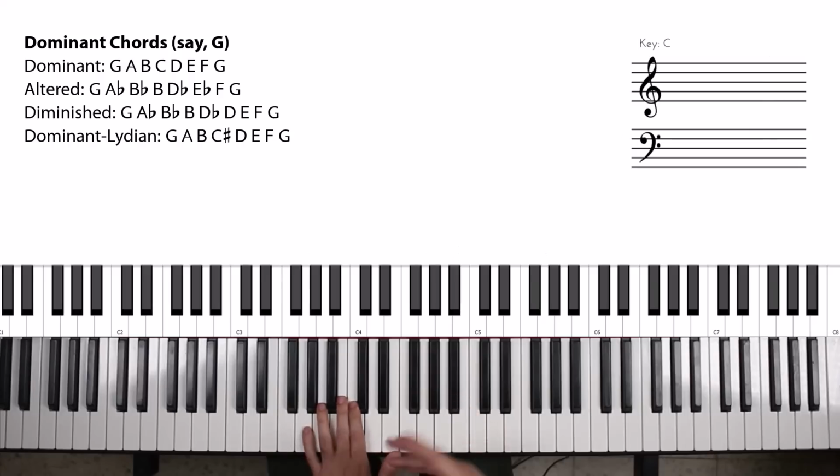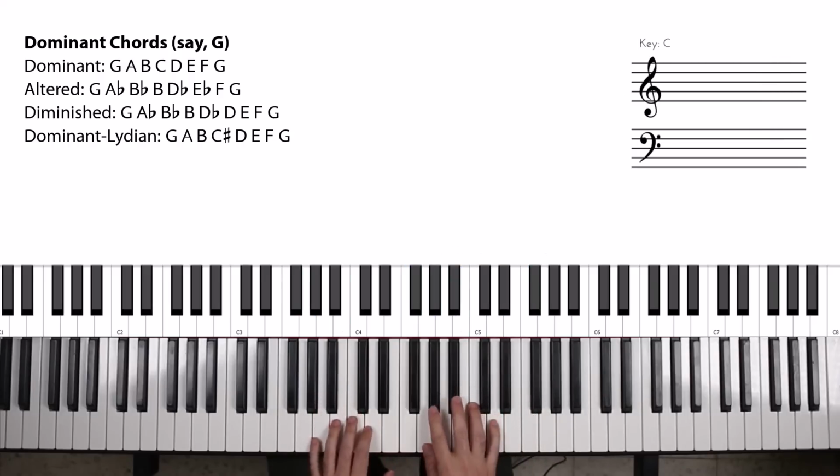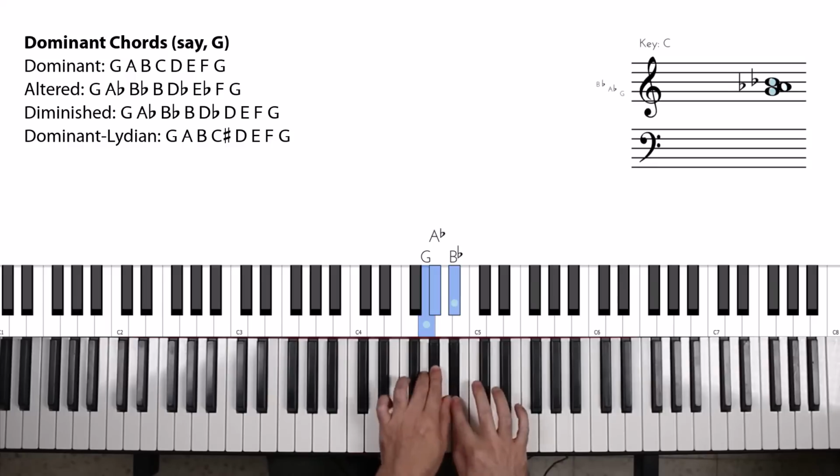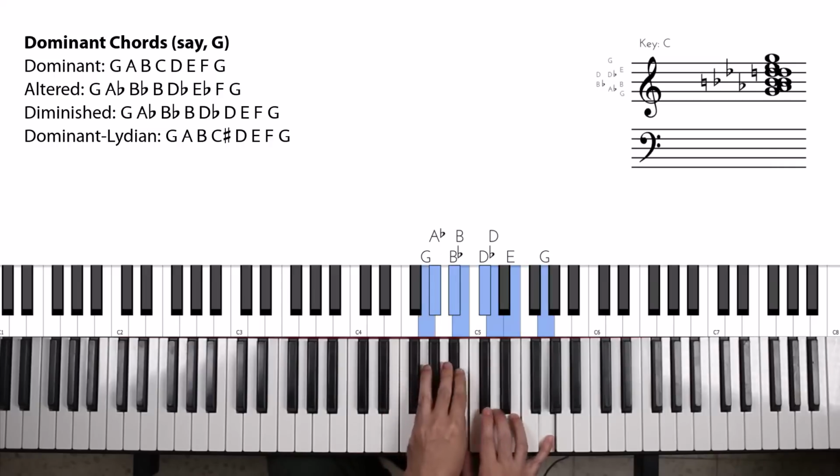Another interesting one, which I'll leave you to play with, is this diminished scale. The diminished scale is built by alternating semitone, tone, semitone, tone, semitone, tone, semitone, tone. So starting from a G, you get the semitone, tone, semitone, tone, semitone, tone, semitone, tone, and here's your G diminished scale.